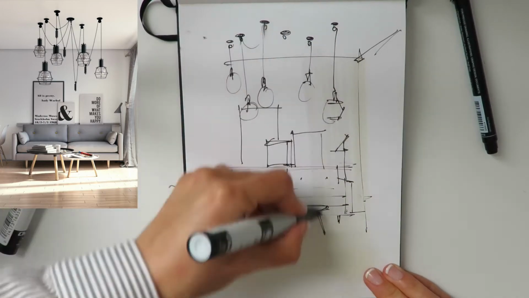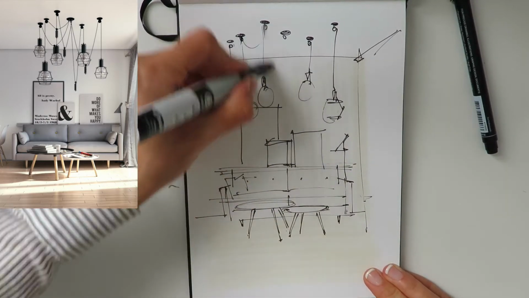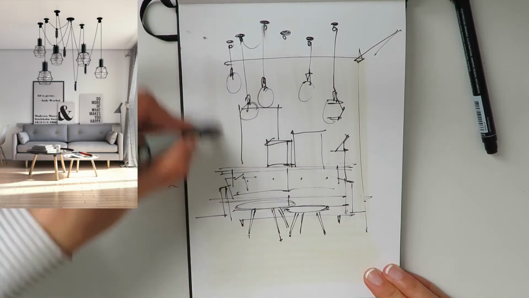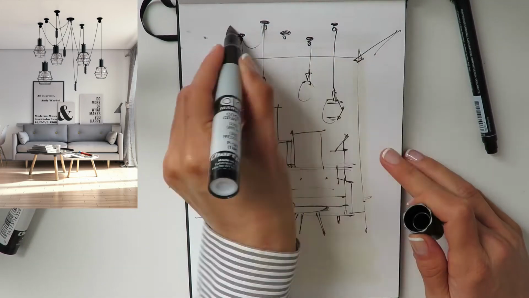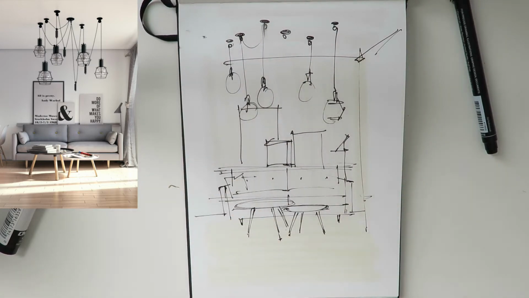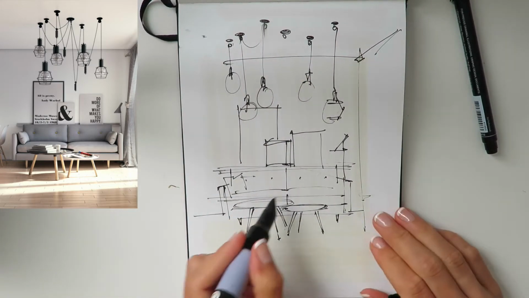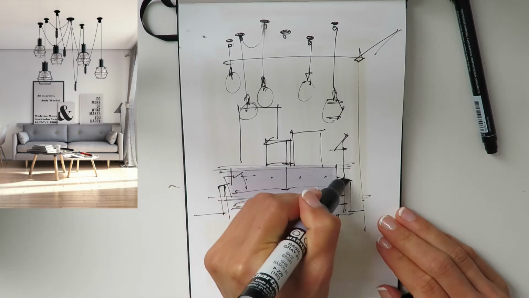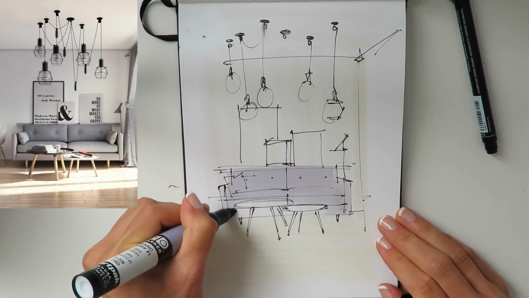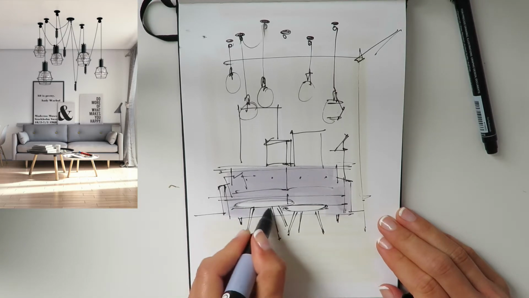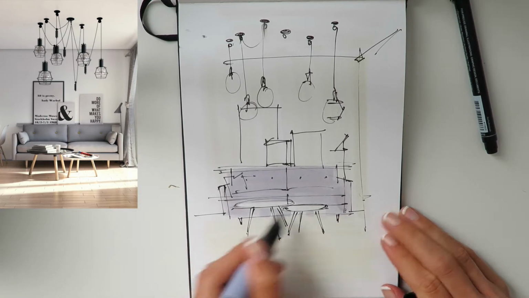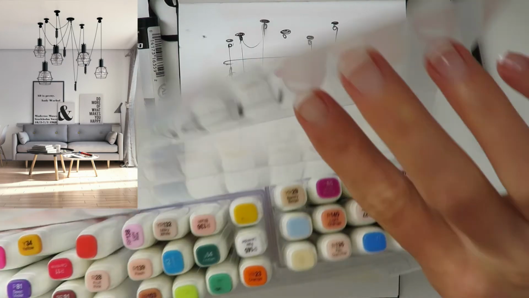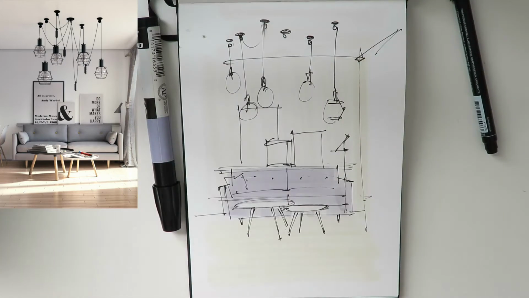So now, as you can see, I selected a light gray marker from my Chartpak set, and now with its wide nib I can freely cover almost all of the space on this sketch. It's really good to have different shades of gray, especially if you are an interior designer, especially if you are a hand renderer for architecture or interior design.